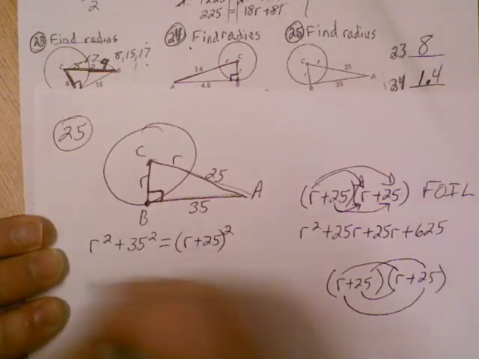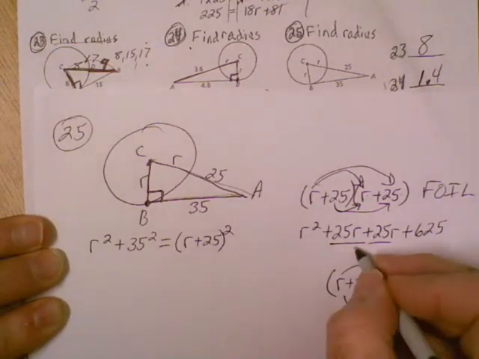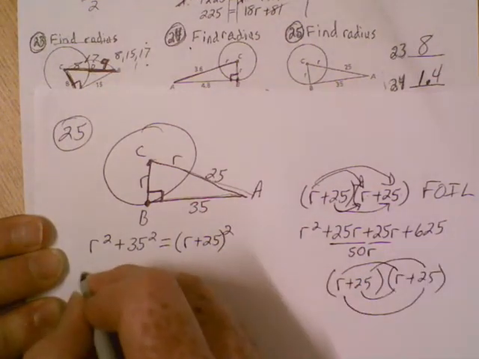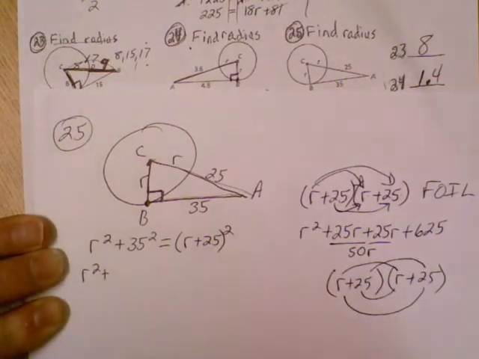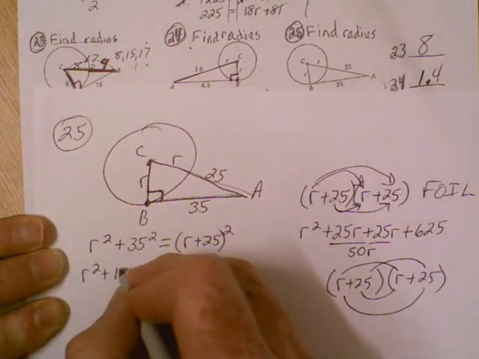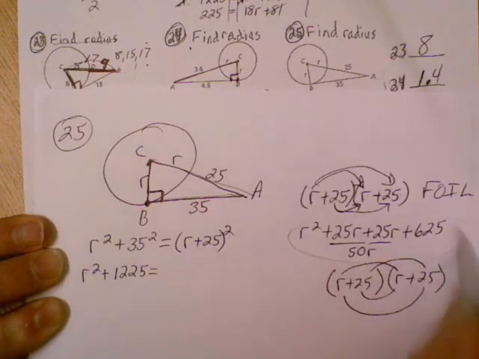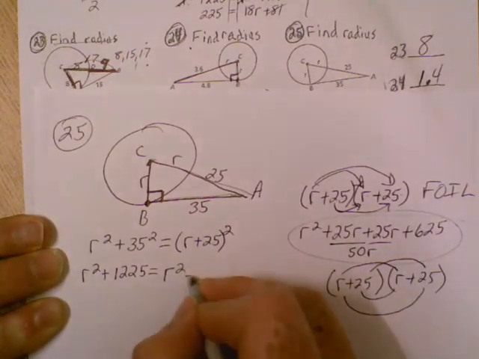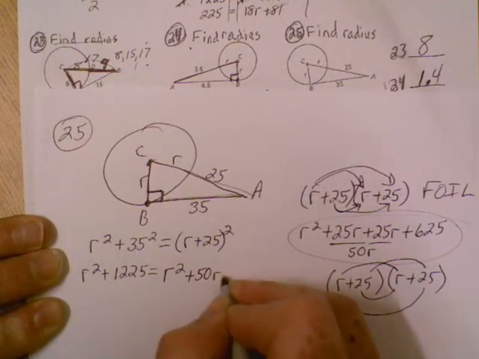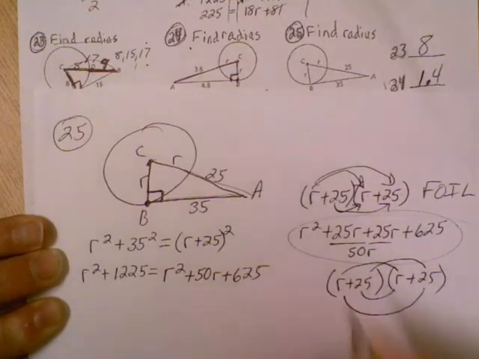So I have all that. I'm going to combine these two. That's just 50R. So we got R squared plus 35 squared. 35 times 35 is 1225. And that all equals all of this over here, which is R squared plus 50R plus 625.